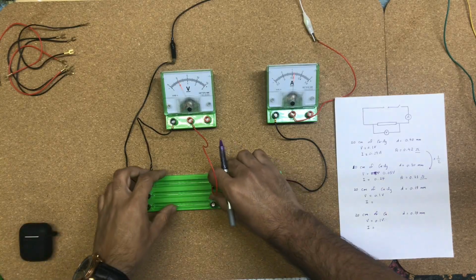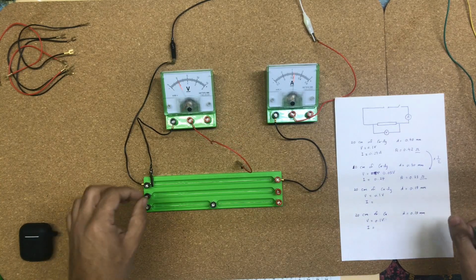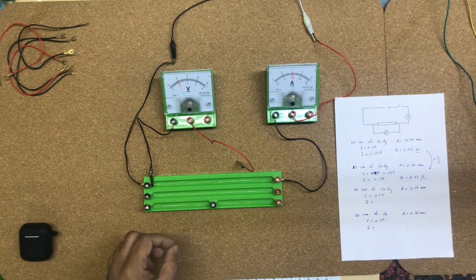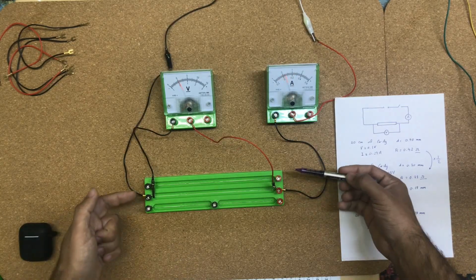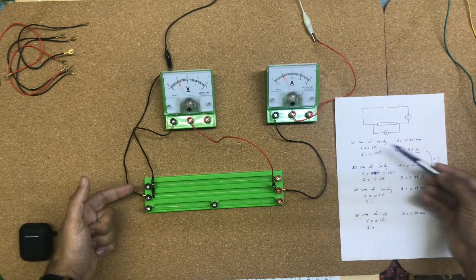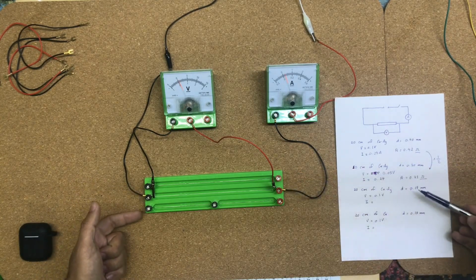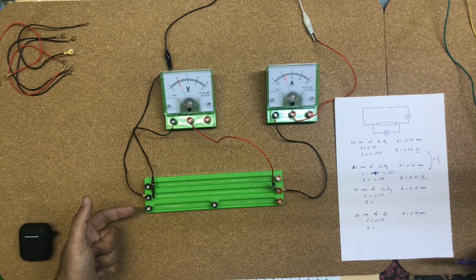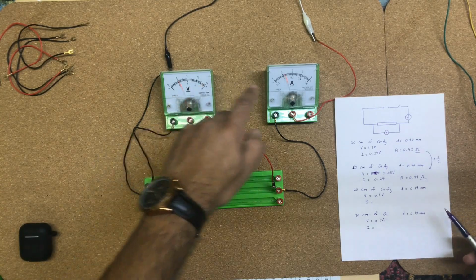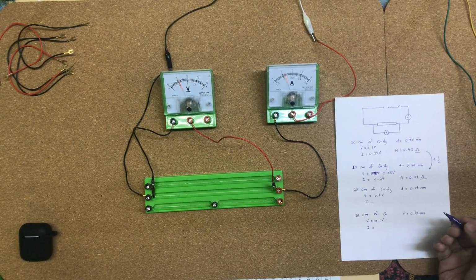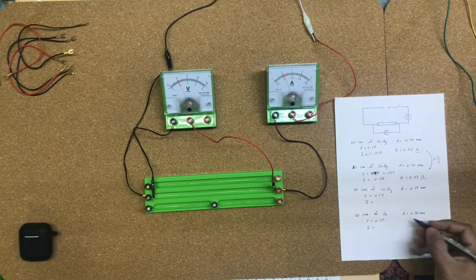Now, let's try to measure the same thing, but with a 0.19 millimeter diameter. Now you can see I have moved the connections from the upper wire, which had a 0.40 millimeter diameter, to the lower wire, which has a diameter of 0.19 millimeters. And now we're going to use 0.1 volts again. And now we can read the current here is less than 0.1, it's about half, so it's 0.05 amperes.